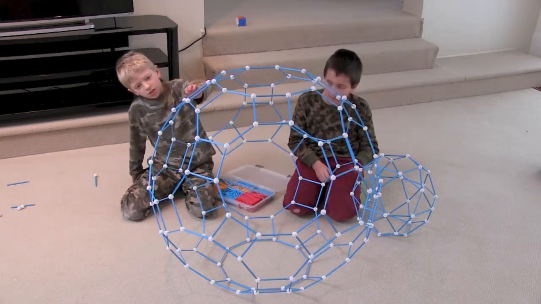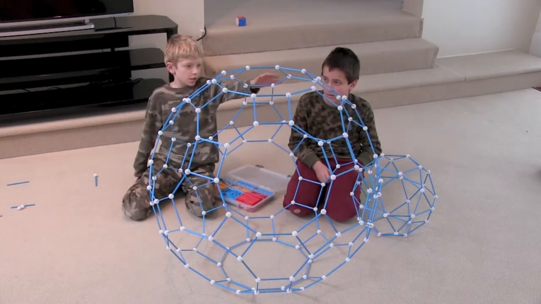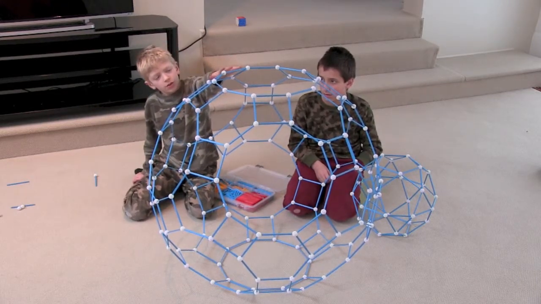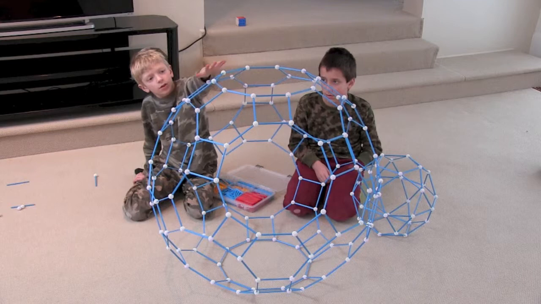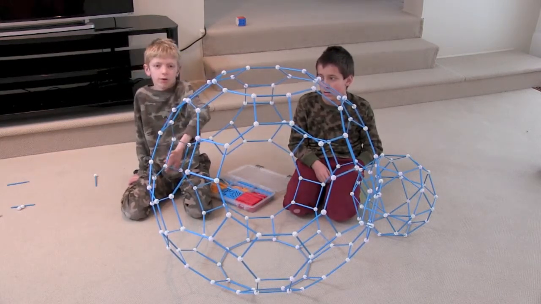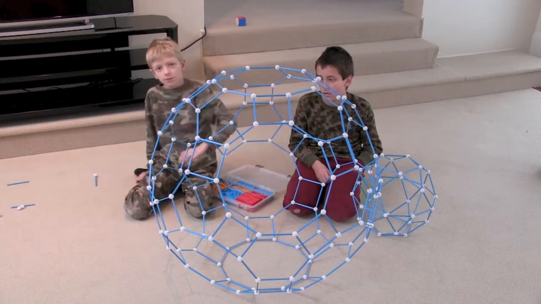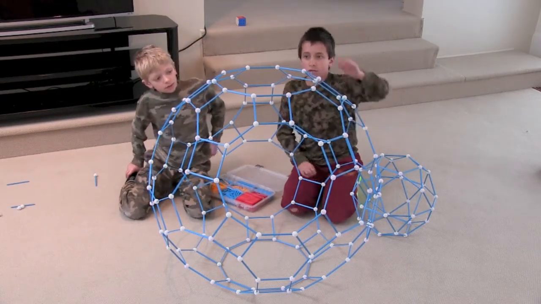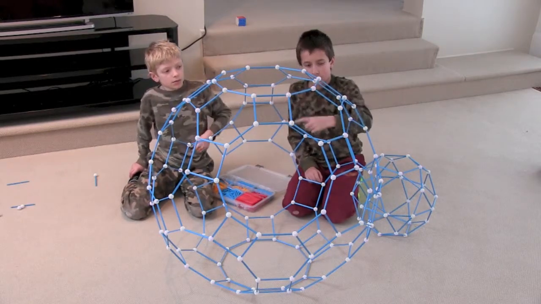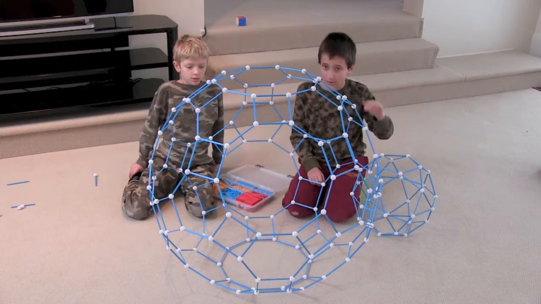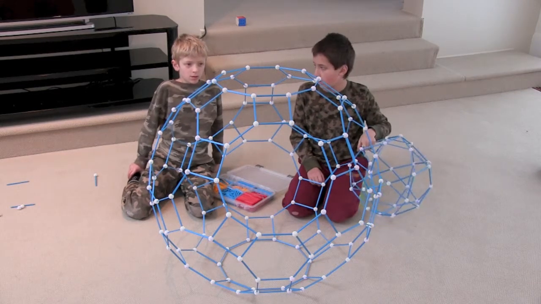There were some connections, like on a decagon, you have an alternating connection of squares, then hexagons, squares, hexagons, square, hexagon, and so on. Okay, how many decagons are there on this? Let's see. I think there's 12 decagons.